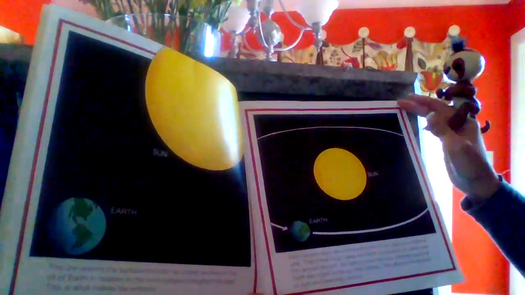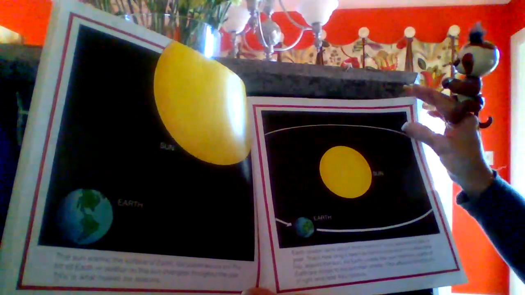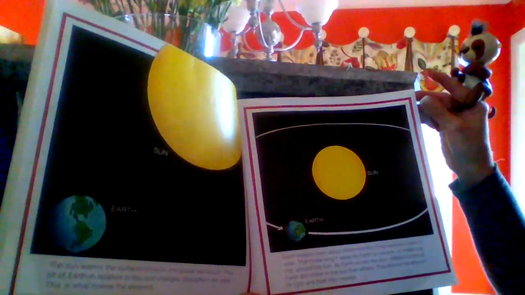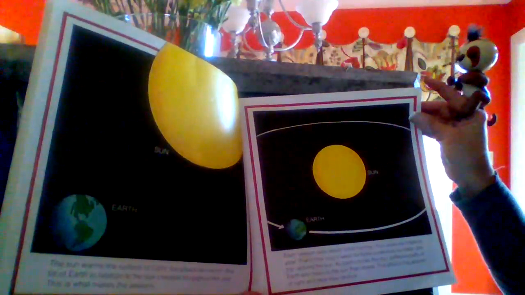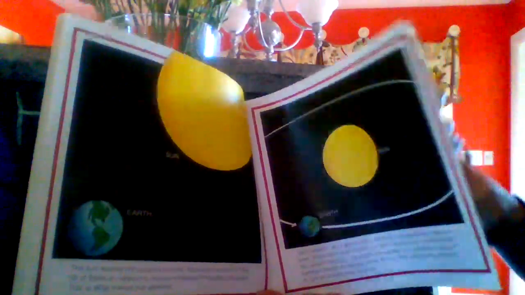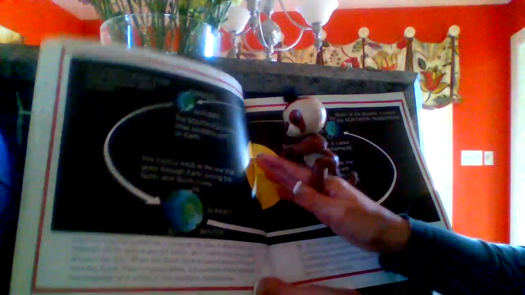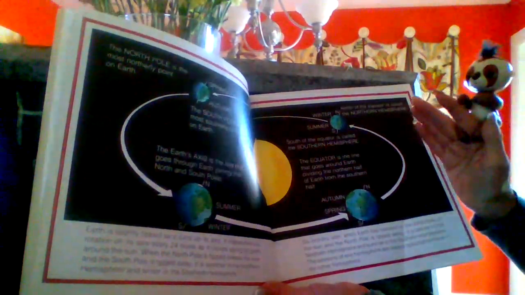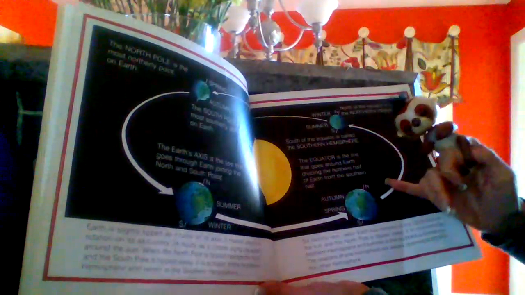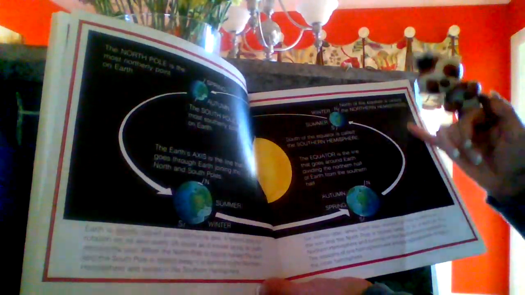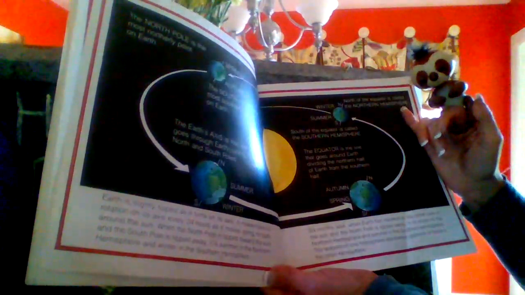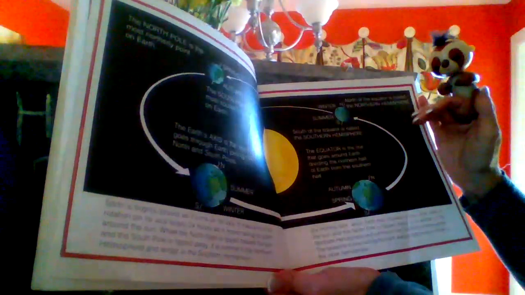As Earth circles the sun, different parts of Earth are closer to the sun than others. This affects the amount of light and heat that we receive. Earth is slightly tilted as it turns on its axis. It makes one full rotation every 24 hours as it moves along its path around the sun.